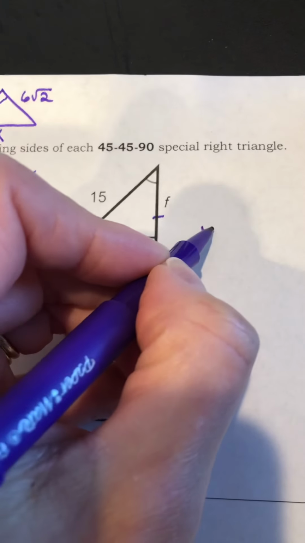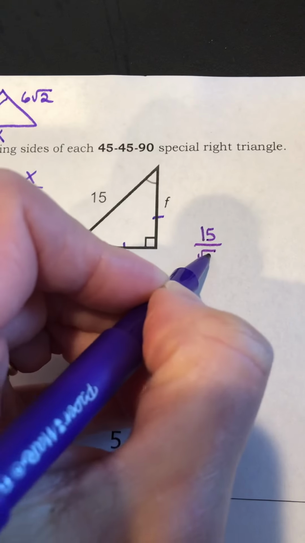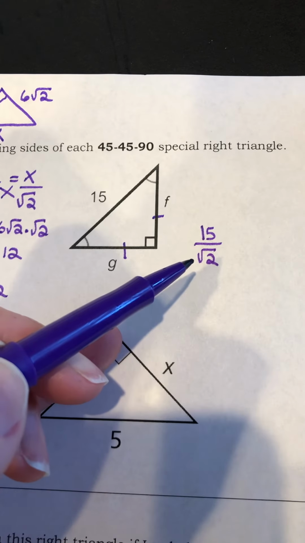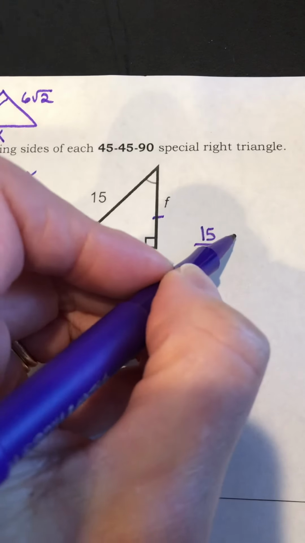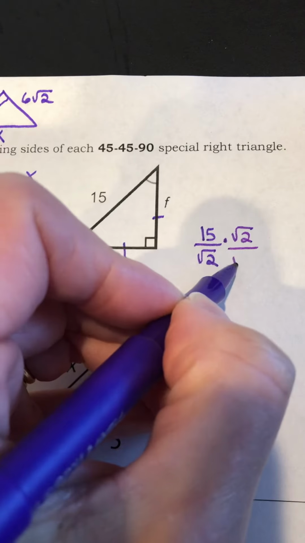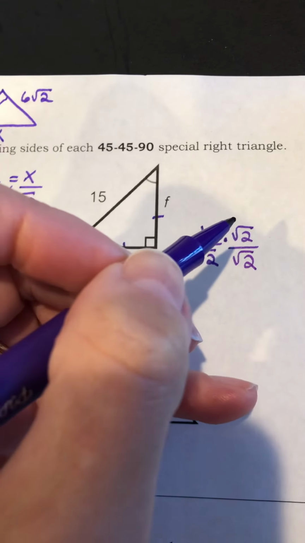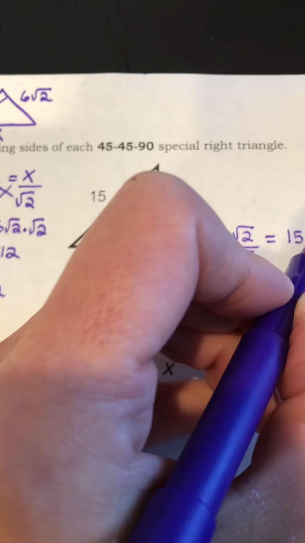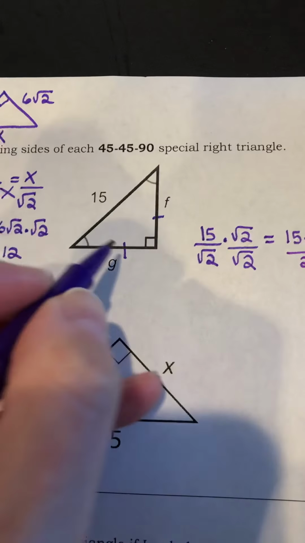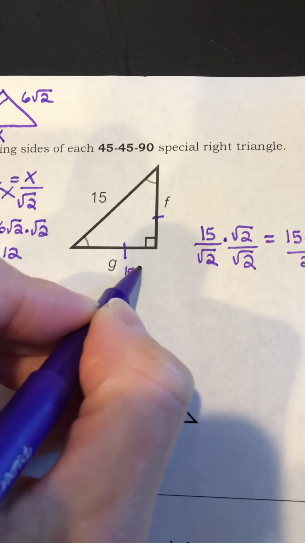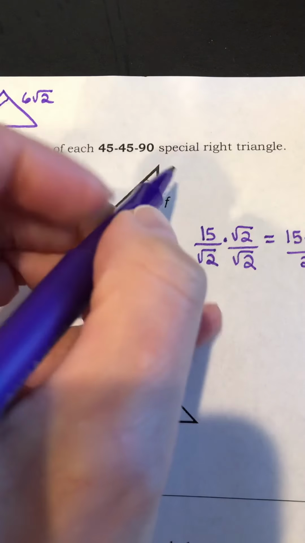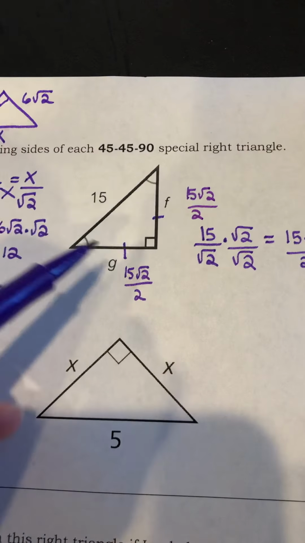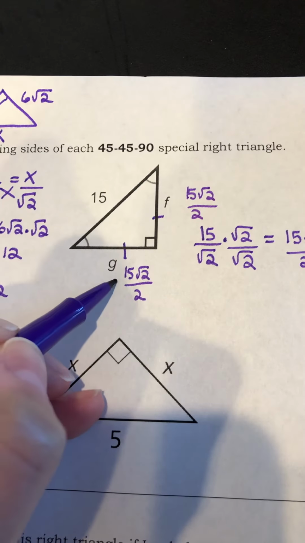So I'm going to take 15, divide by the square root of 2, but we all remember that we cannot have a radical in the denominator, so I need to multiply by my fancy 1, and I need to say that this is really 15 root 2 over 2. So I know that side G is 15 root 2 over 2, and I know that F is 15 root 2 over 2. Now, if you didn't believe me, you can go back and check.